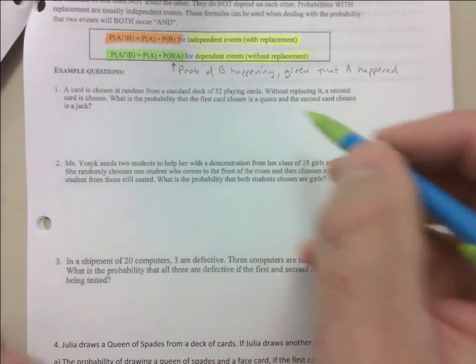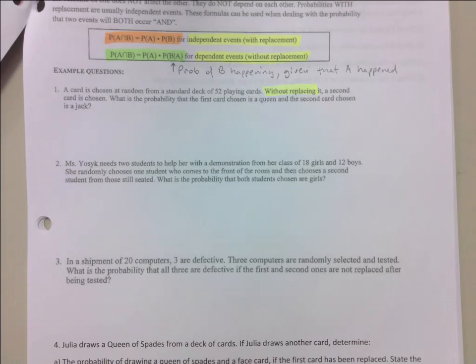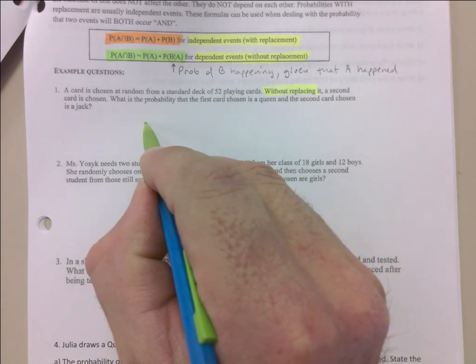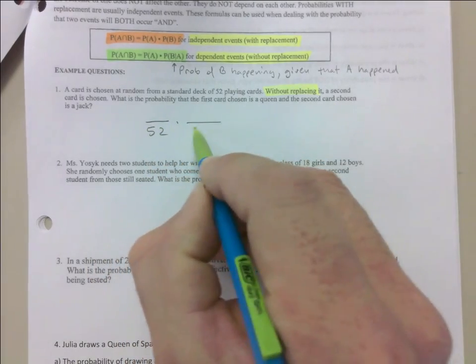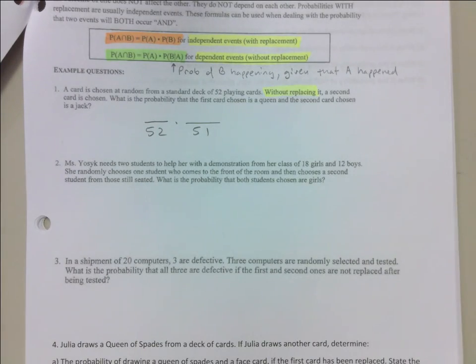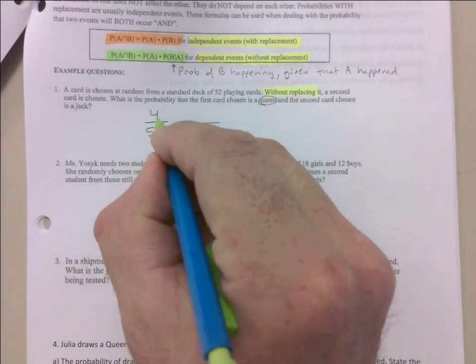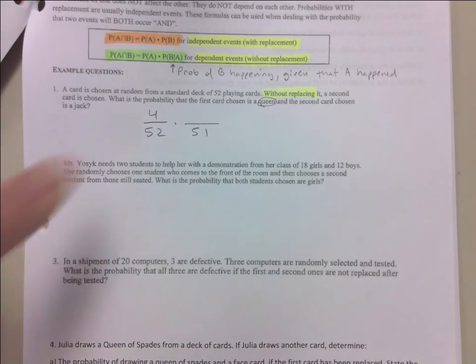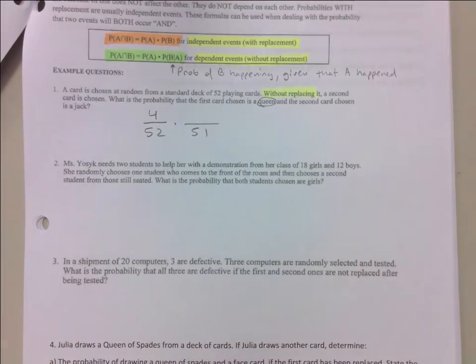So we have a deck of cards. We're not replacing. Please remember, when that happens, highlight that. And a second card is chosen. What's the probability of the first card chosen being a queen and the second one being a jack? You know this is going to happen because you're not replacing. For sure, 52, 51, that should be a given. Then you look at what's the first thing? A queen. There are 4 out of 52. That's the probability of the first card being a queen, guys. It's not saying you're drawing 4 cards. It's just saying there are 4 chances out of 52 that that's going to happen.